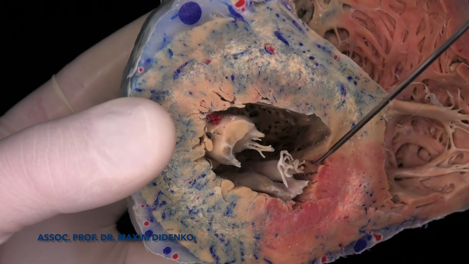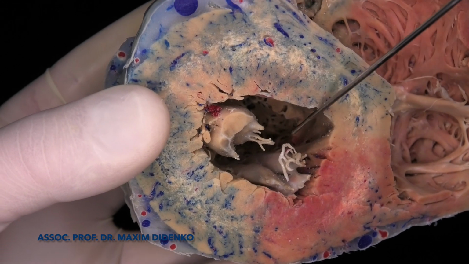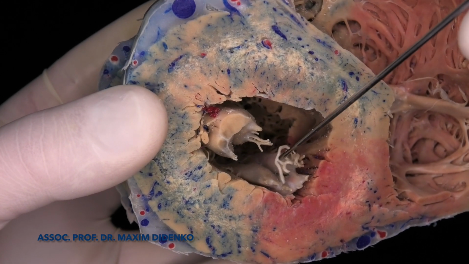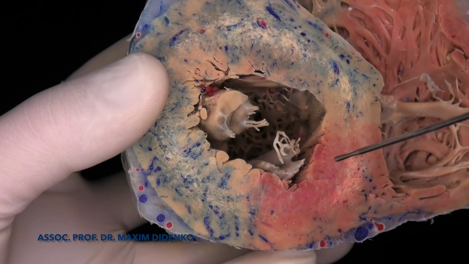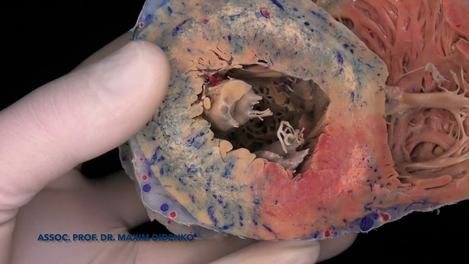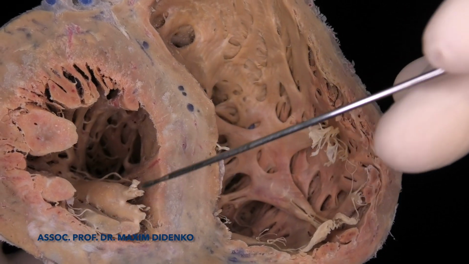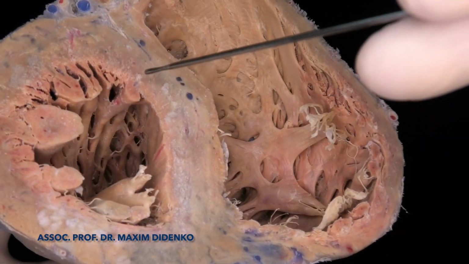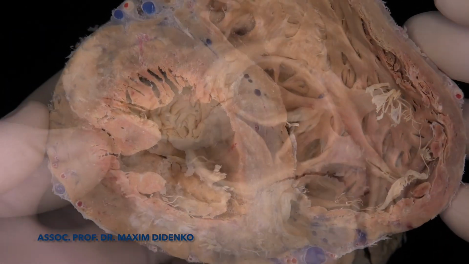This is the posterior or inferior fascicle towards the posterior septal or inferior septal papillary muscle, and then the septal towards the septal area. So what we can see, this is trabeculations and smooth part, and all these trabeculations are full of Purkinje fibers.